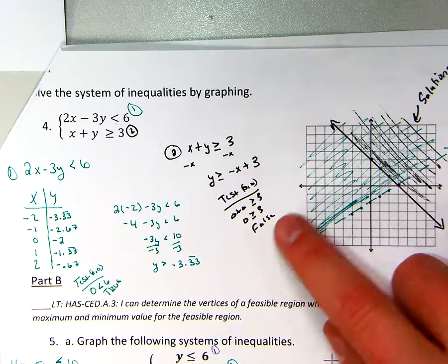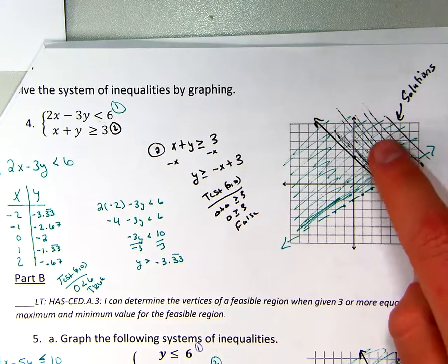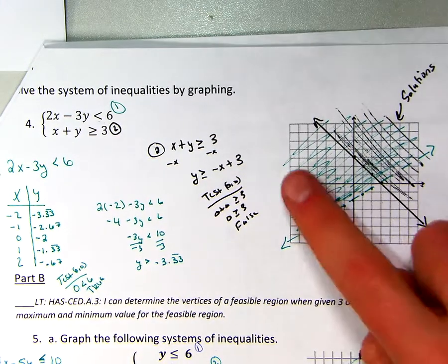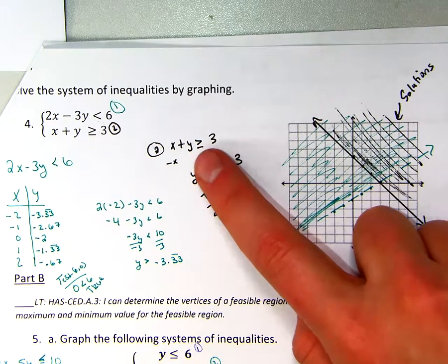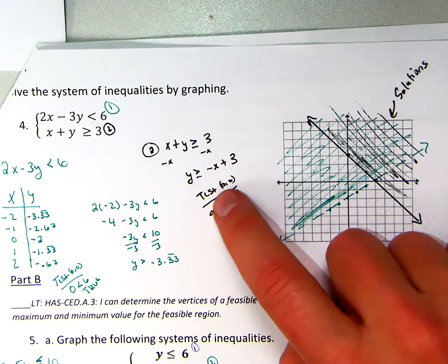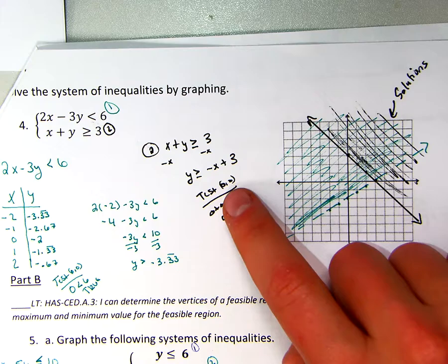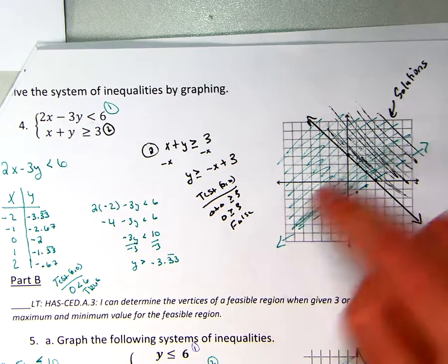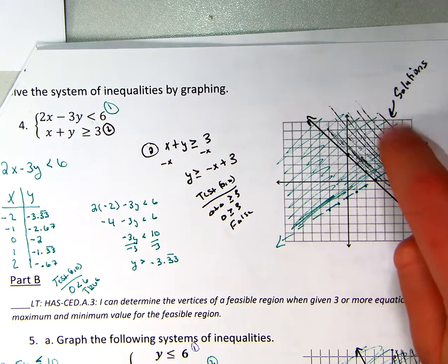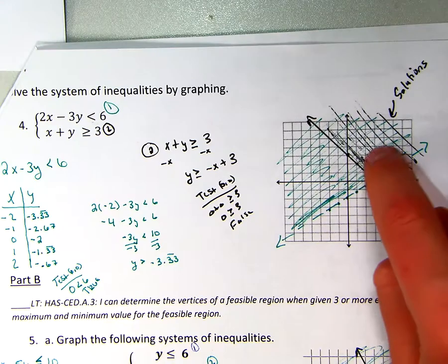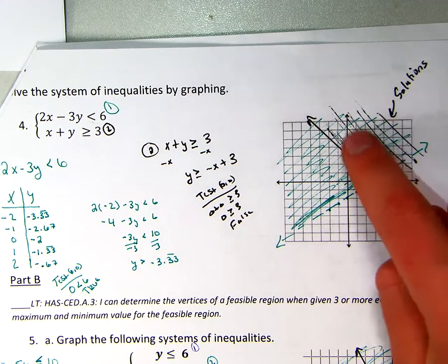And then I do the same thing for the black line. It's a solid line this time because of the greater than or equal to, the equal to part. And then I test again. So the test 0, 0. This time it came out false, so I'm going to shade away from 0, 0. Notice where there's overlap of green and black pen. That's your final solution.